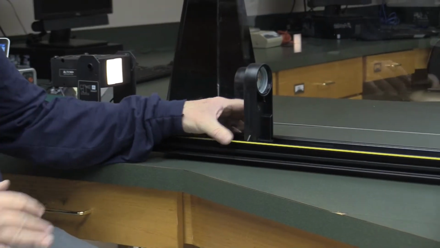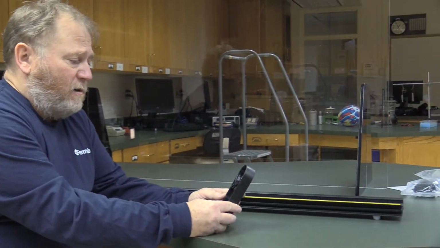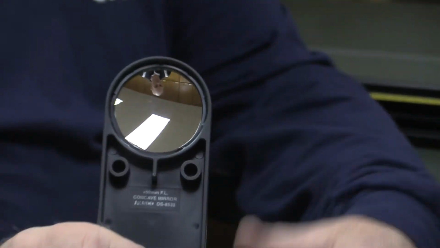So for example, this particular piece of equipment, I just pulled it out, it is a mirror. And as you can kind of see, it looks like a mirror. This happens to be the concave mirror. I see myself in there.